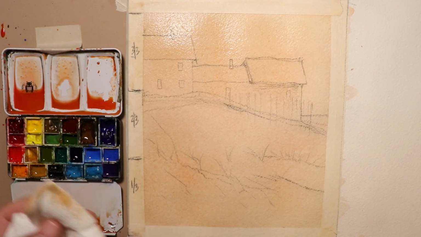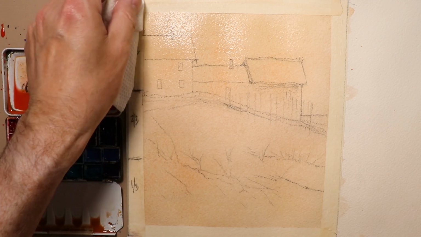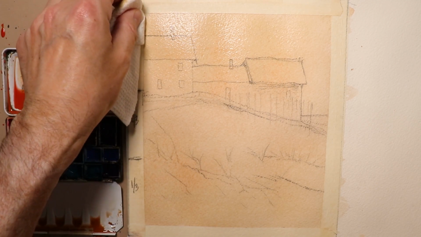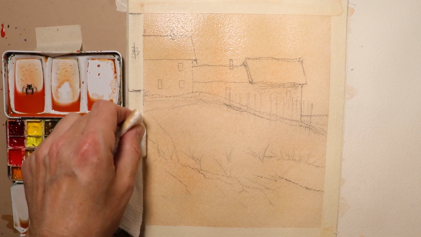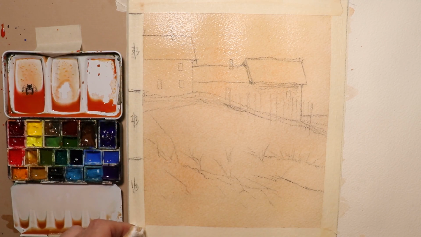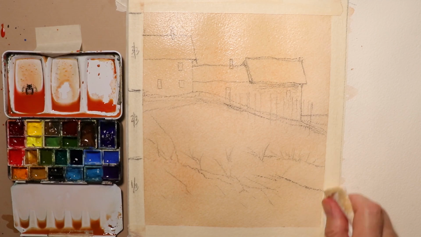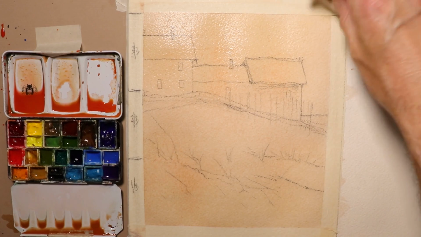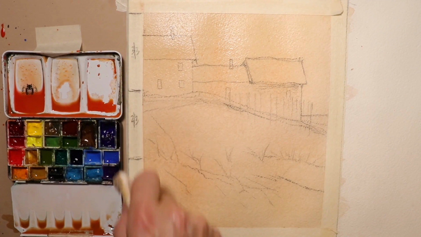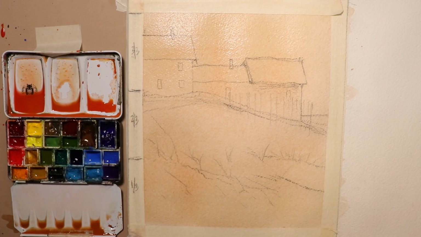There shouldn't be much water flowing off your paper because you're just adding a light wash of color. But sometimes you're going to add a little excess water. It happens. That's all about watercolor, learning how much water and paint to use as you go about your painting. But that is fine.